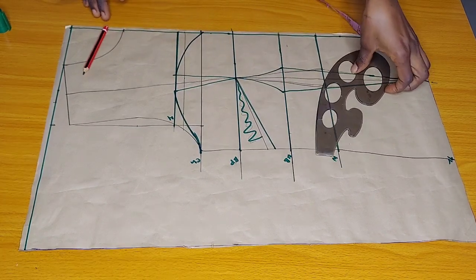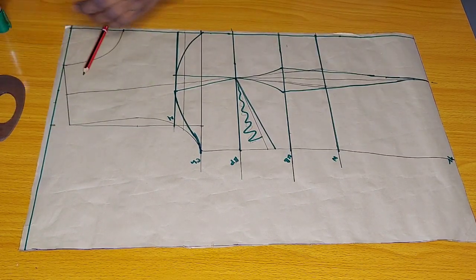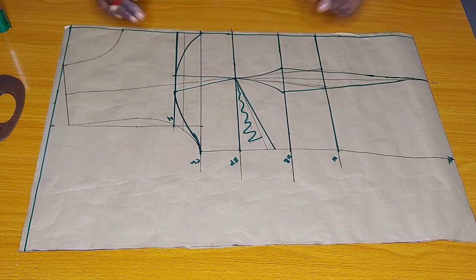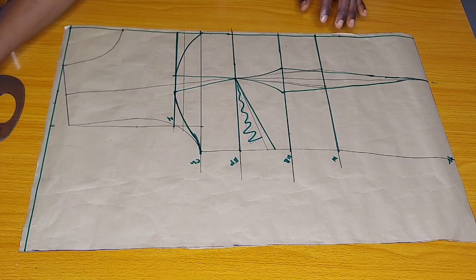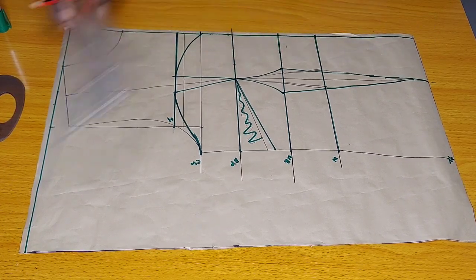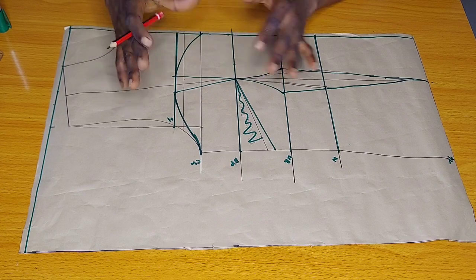So after that, the next thing you're going to do now is the waist snatching, and this waist snatching we're also going to be using it to create a style line. So from the center front now, you go in on the waistline exactly to create a straight line, and at the same time you can decide to make the line slanted.